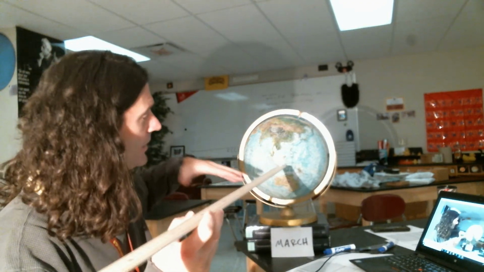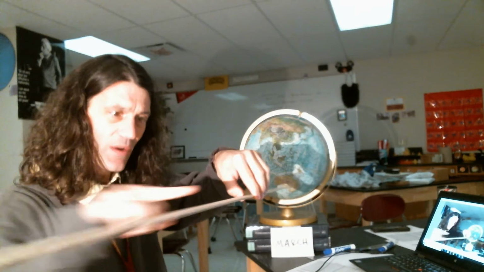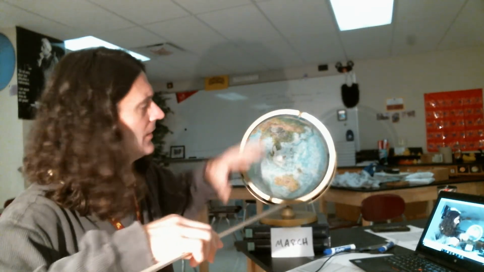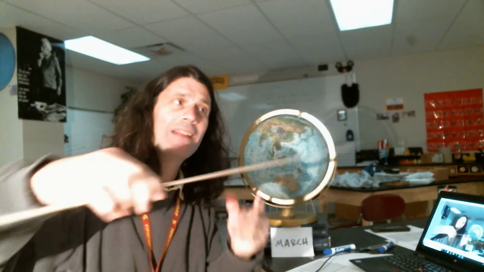So if you were to see Venus, it would be on this same straight line. So would Mercury. Any given planet, depending on where it's at in its orbit, doesn't matter, it's going to stay on that same plane. That plane is called the ecliptic.